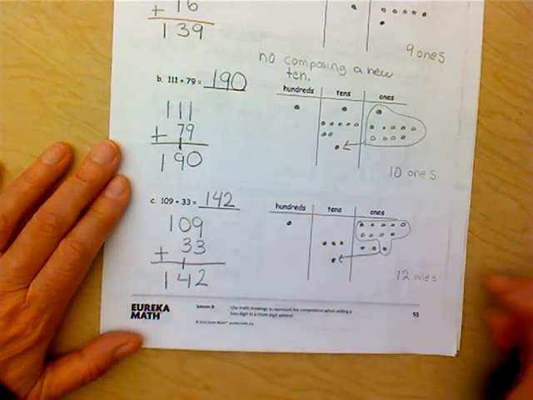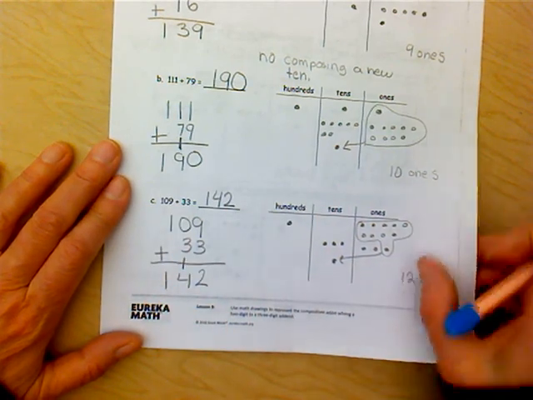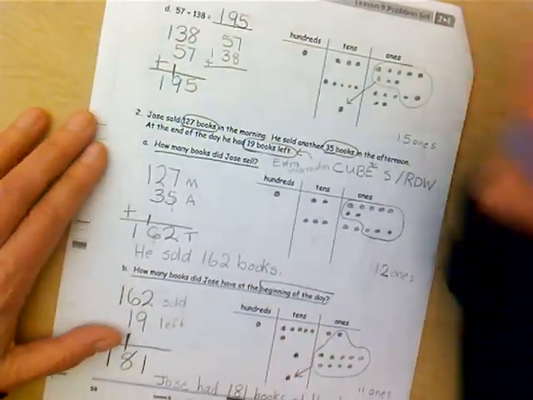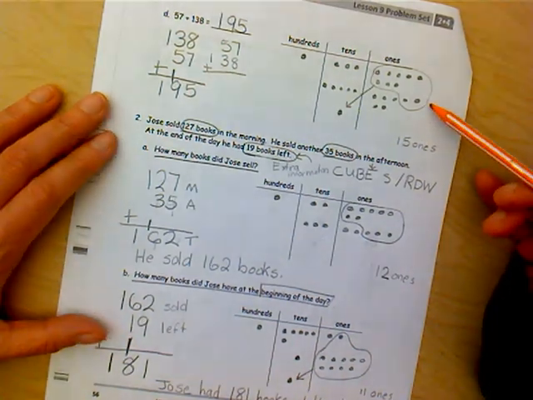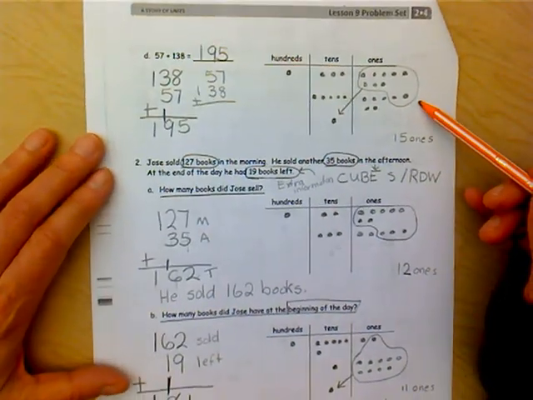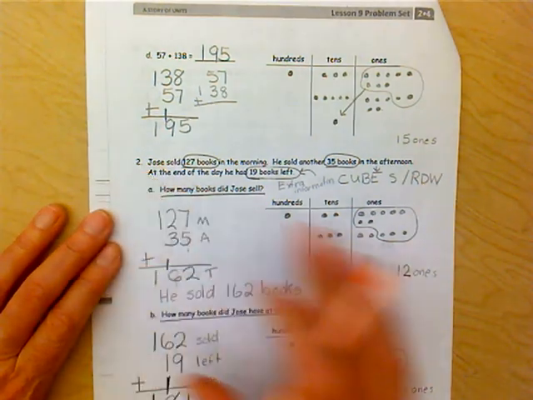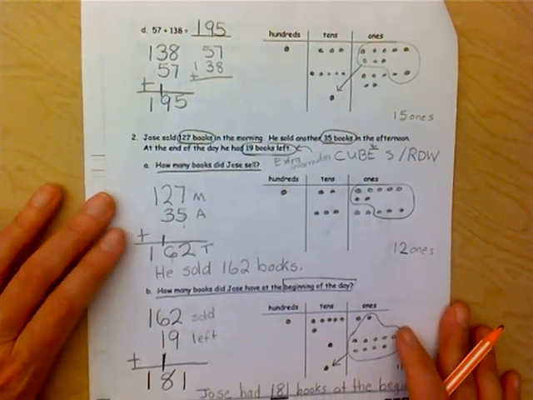And you can take a look at how problem C worked because you did have to compose a 10 there. All right, so now we're going to come over to the second page, and you can look at problem D. You did have to compose a 10 with problem D. All righty, so now looking at it, and anytime you need to pause the video, please feel free to do so.